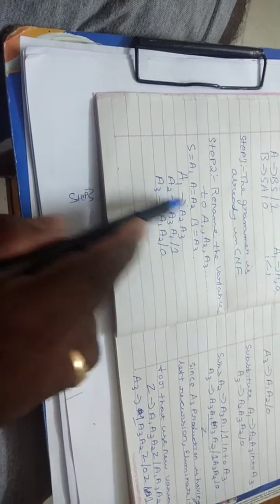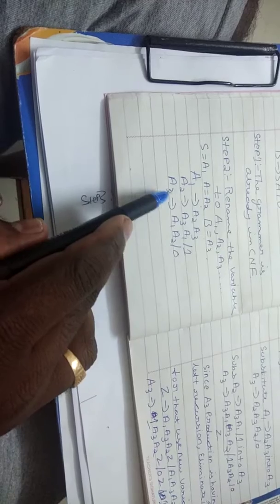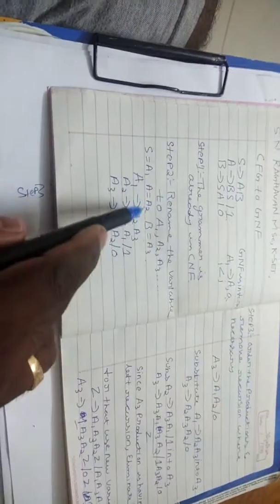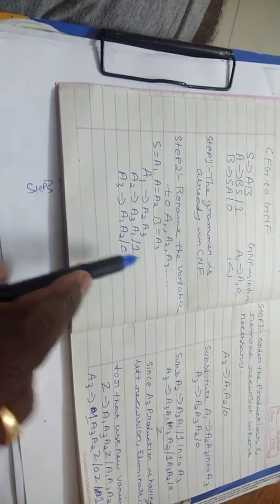Like that, instead of A we are using A2, instead of B we are using A3, instead of S we are using A1. This is step 2, renaming the variables.